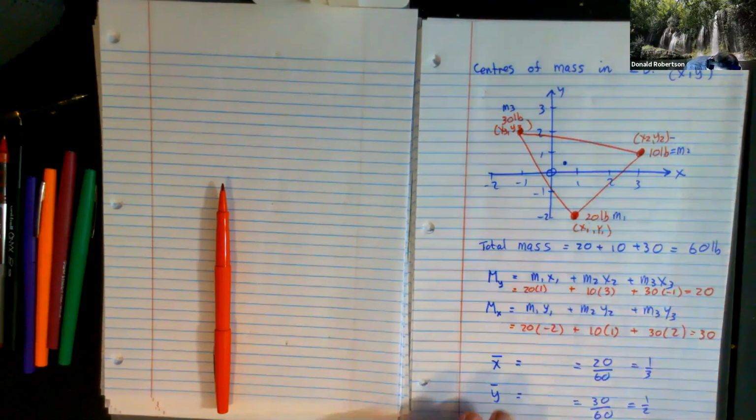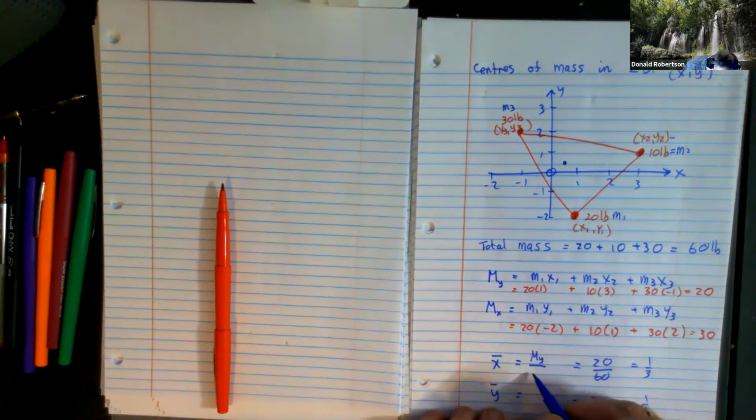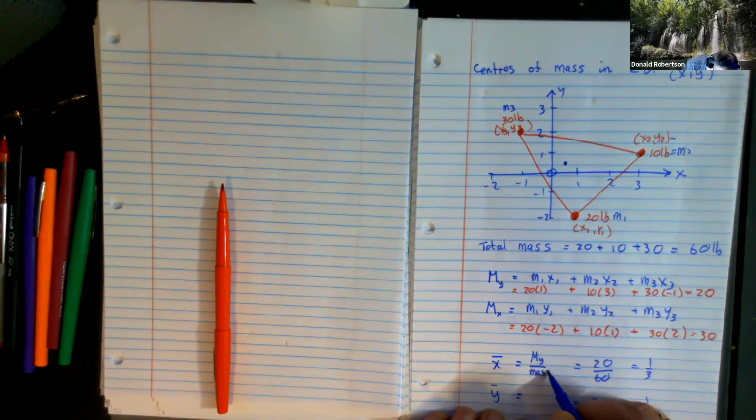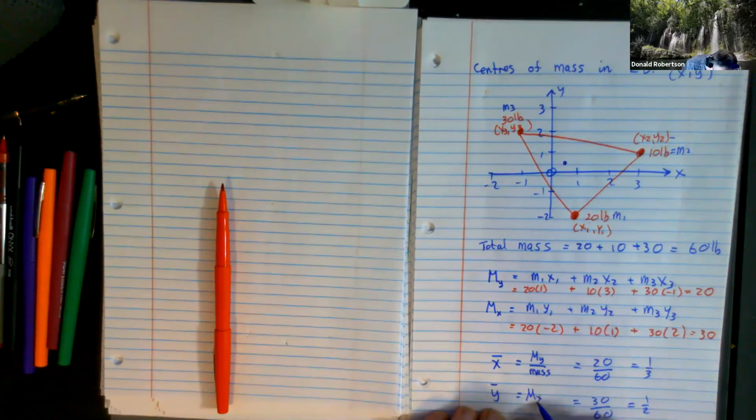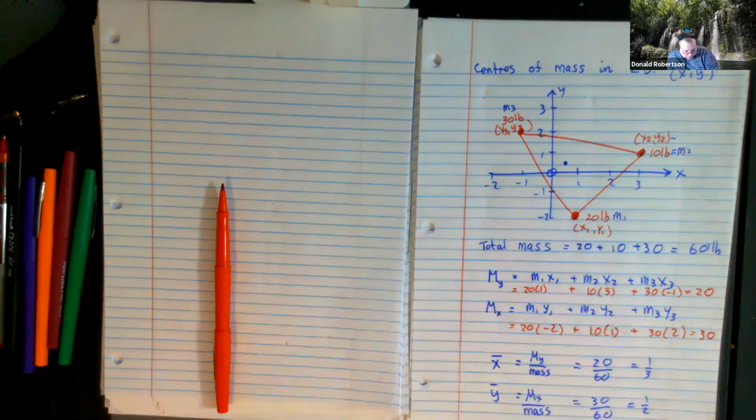So when you get x bar, it's this guy divided by the total mass, and y bar is this guy divided by the total mass. And the reason why I had to do this is in your homework questions, they ask you to find big M, Mx and My. And if you just write down what you think it is, you'll have them in the wrong place.